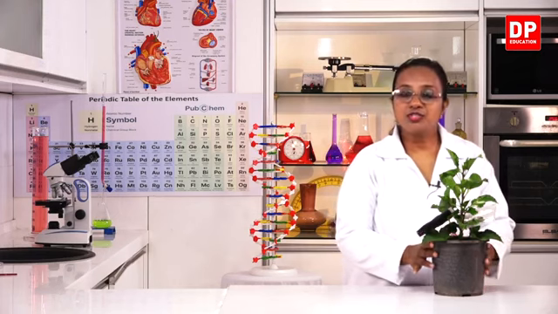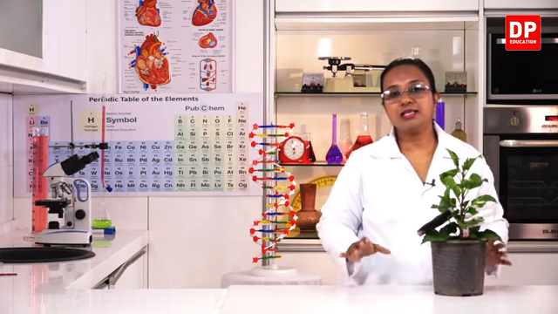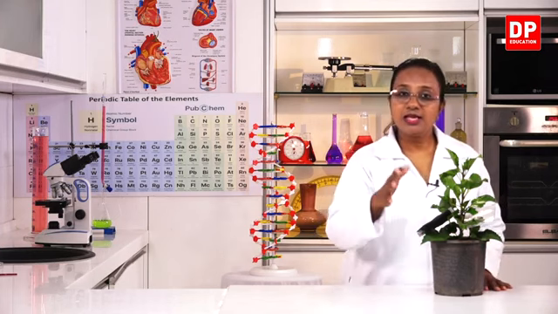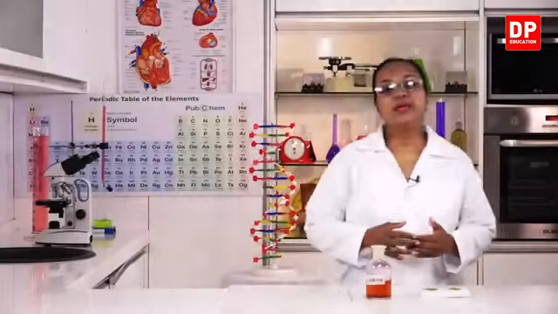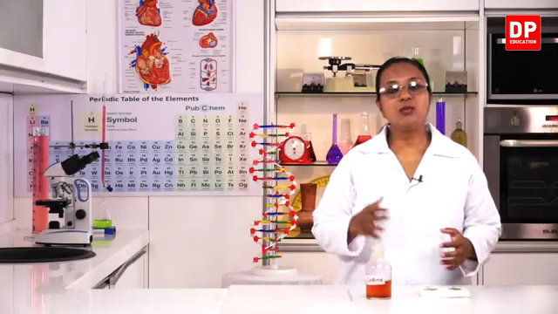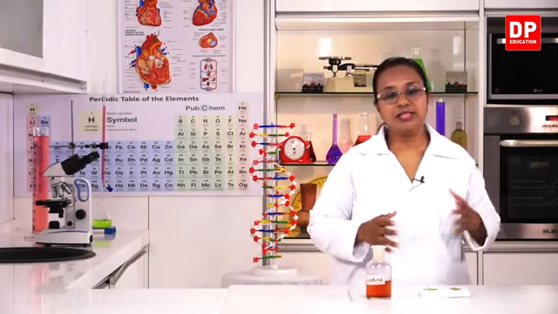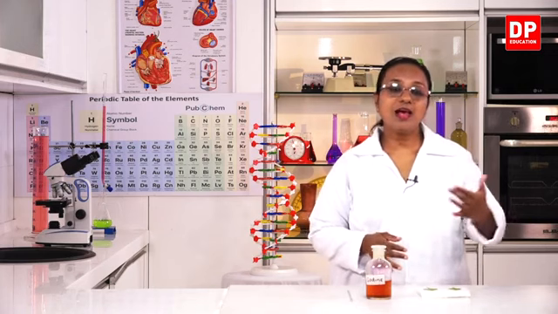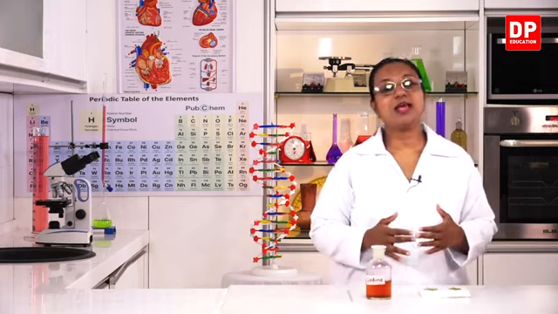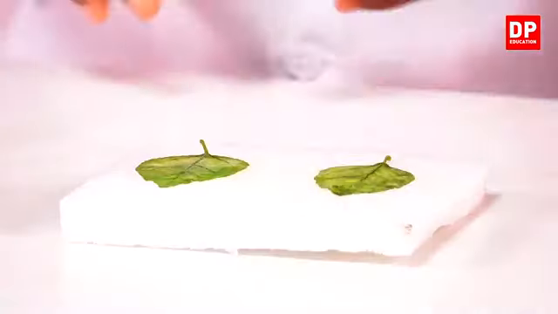Now, I am going to take this pot and place it in a place where there is enough direct sunlight. I'll leave it there for about 2 to 3 hours. Then we will do the test for starch. So, we prepared 2 leaves, one covered with black polythene, the other covered with transparent polythene sealable bags. And then I placed the plants in direct sunlight for about 3 hours.